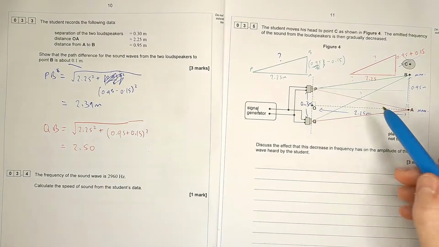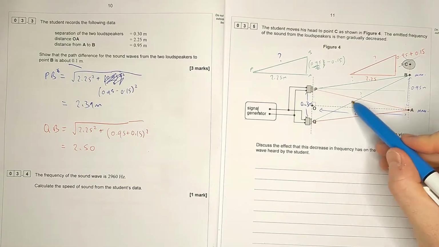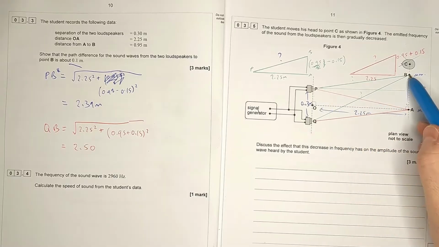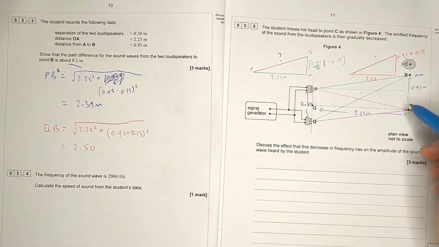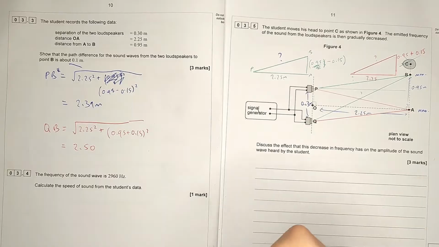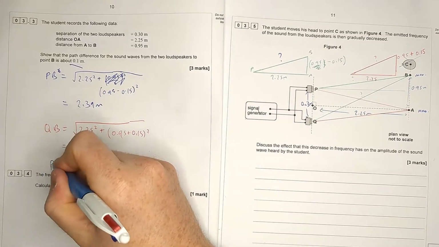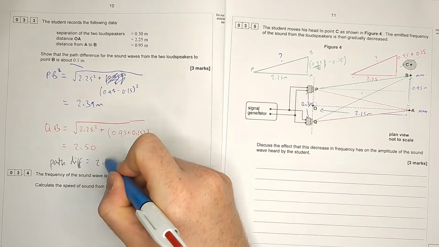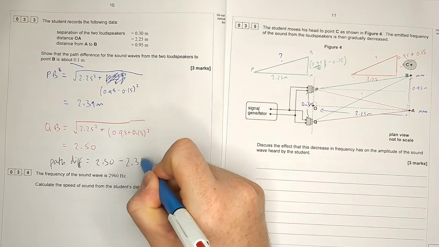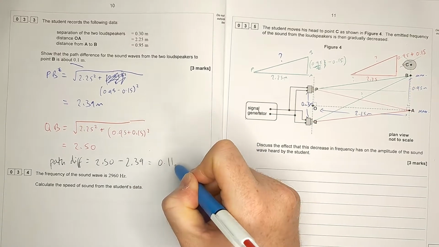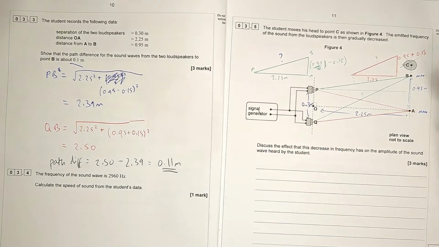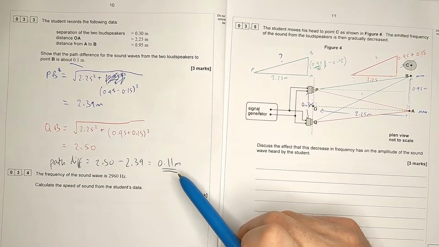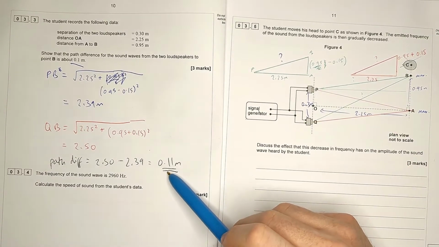Now, path difference is literally just the difference in paths. So that's taken slightly longer, that's taken slightly shorter. So therefore, what are we going to work out to do? We're going to work out the difference between them. So therefore, path difference is 2.50 minus 2.39, which equals 0.11. And it's very hard to kind of fudge an answer for this question because obviously we know it's 0.1, but they are looking for this value, 0.11.